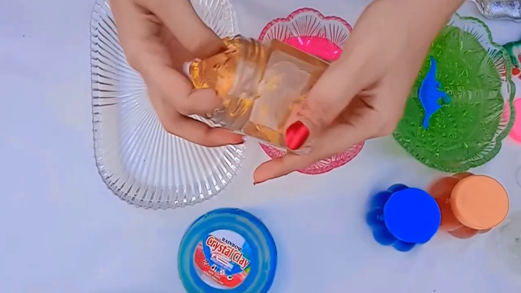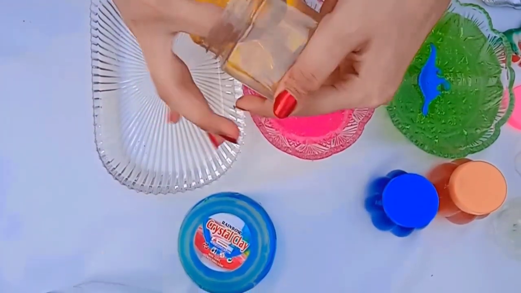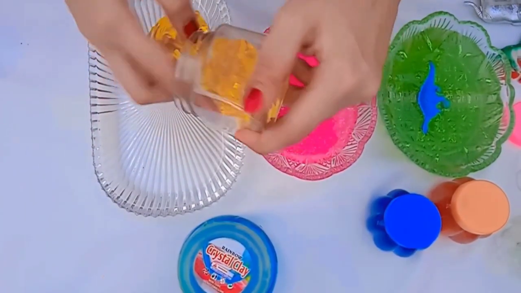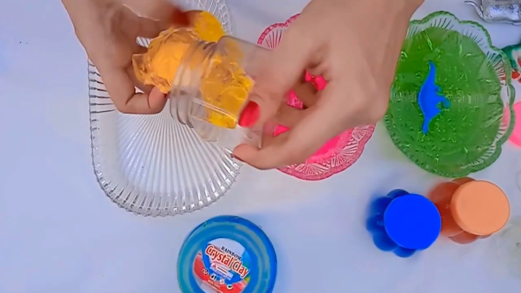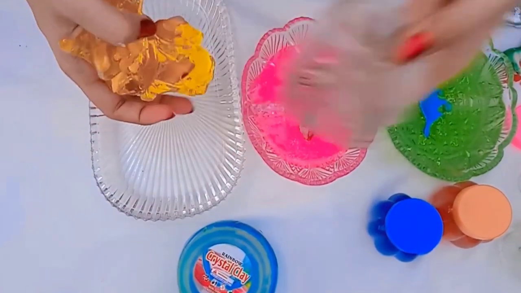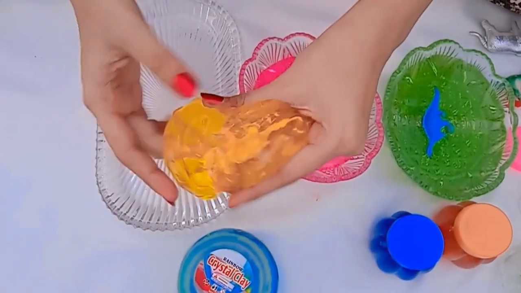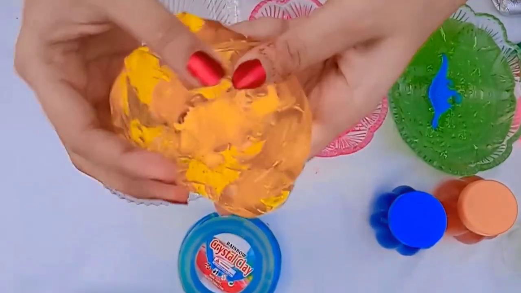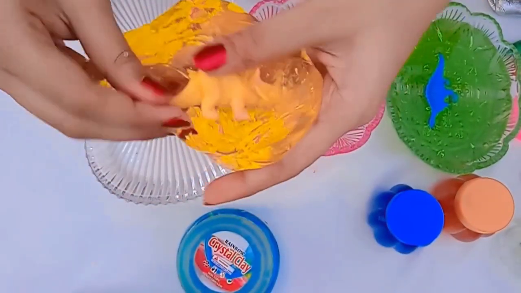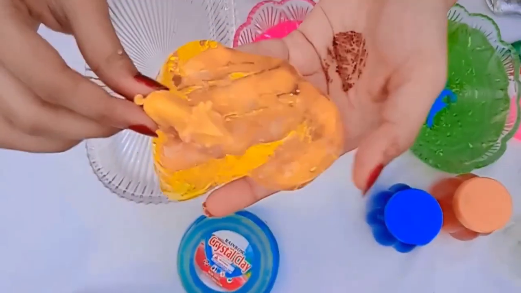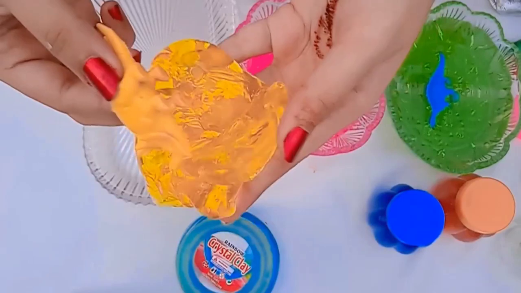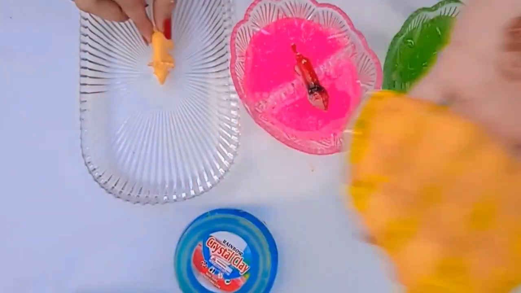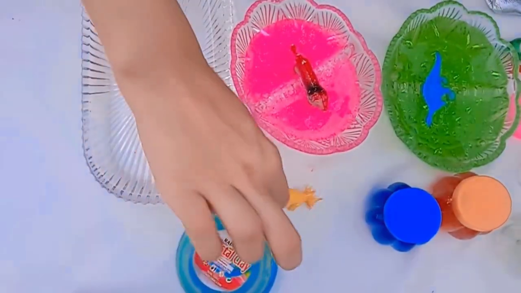Let's take it out. Let's find out an animal. Wow, we have an animal. Which one is this? This is another dinosaur. Which is trying to run.